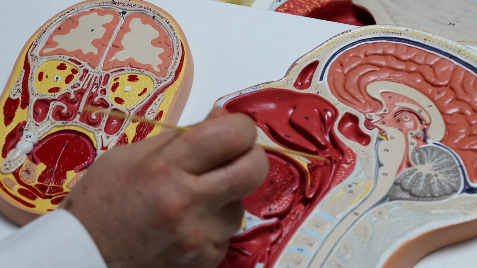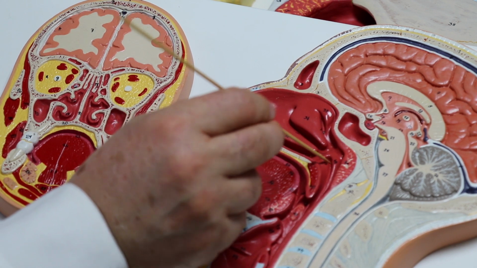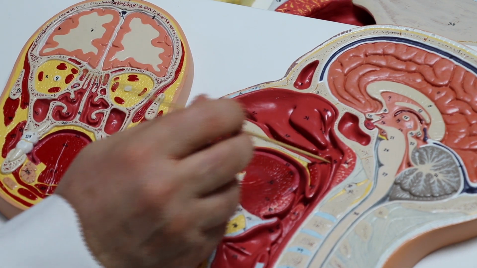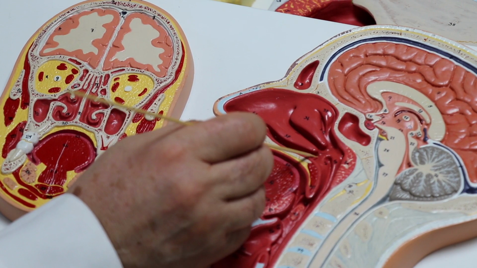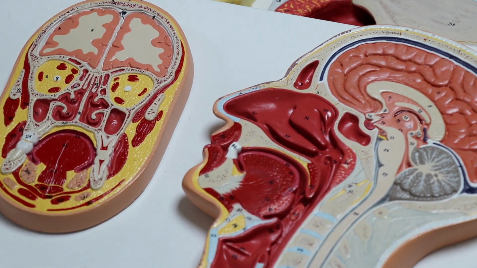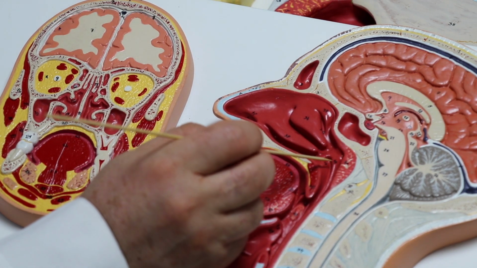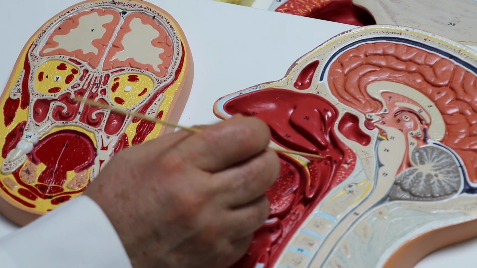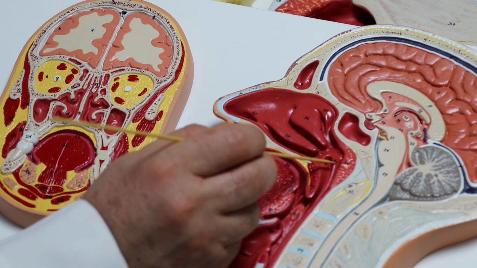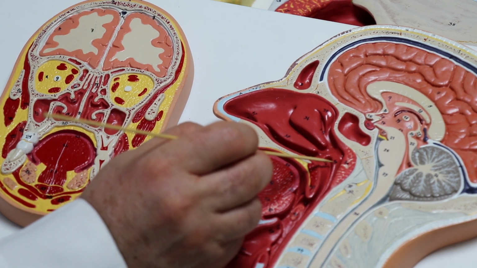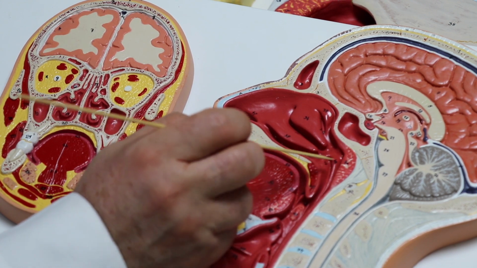This is the torus tubarius, the opening of the pharyngotympanic tube, the osseous tube. We have two folds, the anterior fold and the posterior fold. This is what we call the salpingopalatine fold, and this is the salpingopharyngeal fold here, which we're not going to deal with.